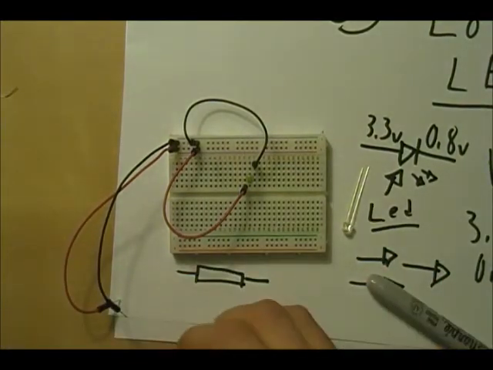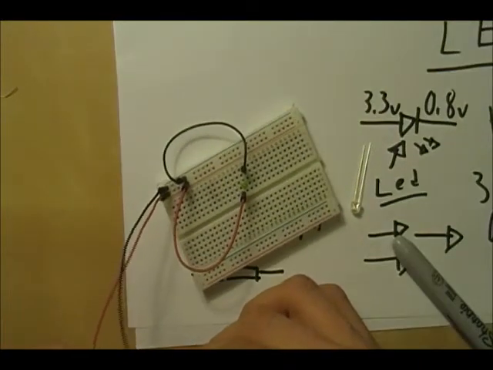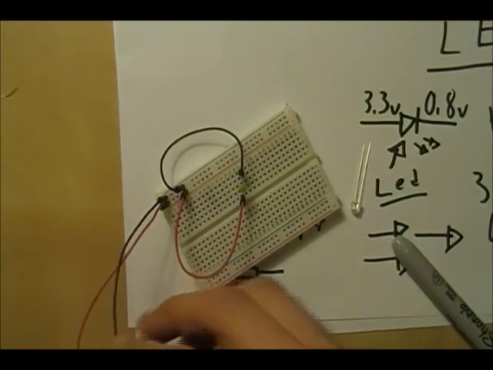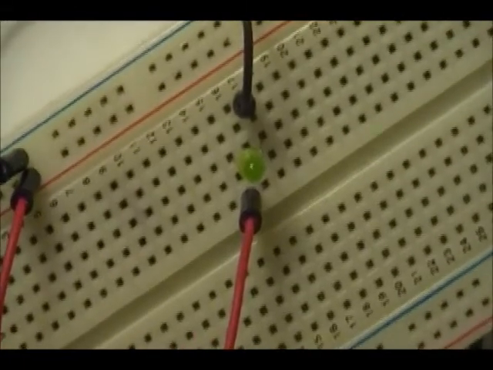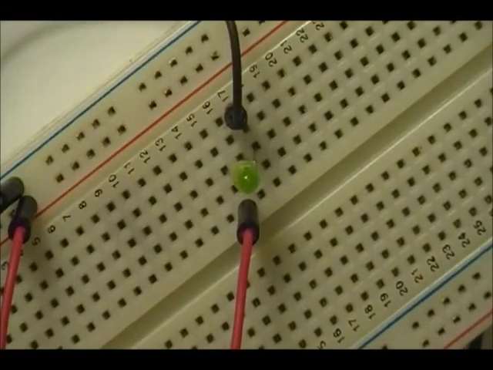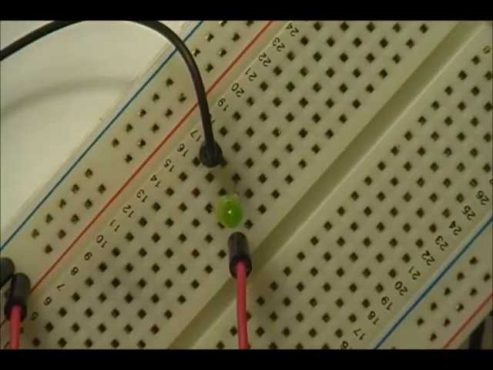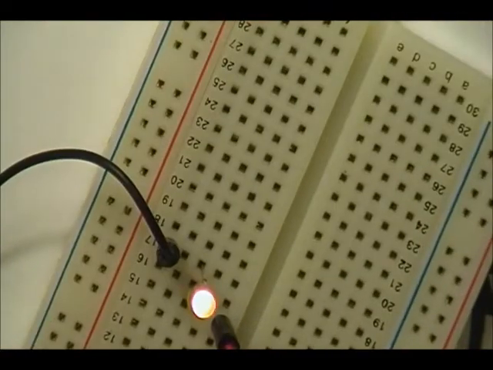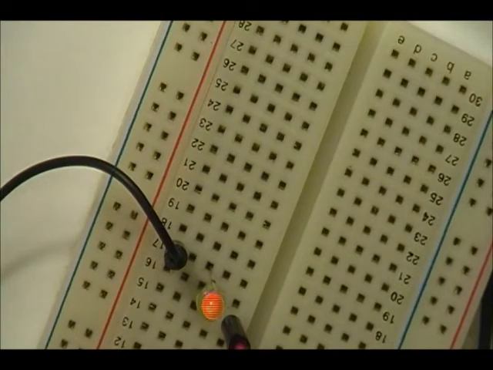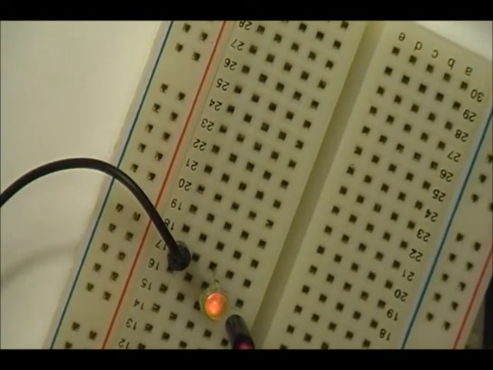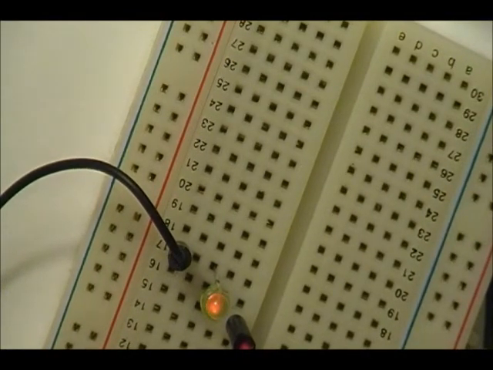So I'm going to connect red to red. And zooming in again, see if you can see the smoke. Black and red to red. Burn. It's really dim.